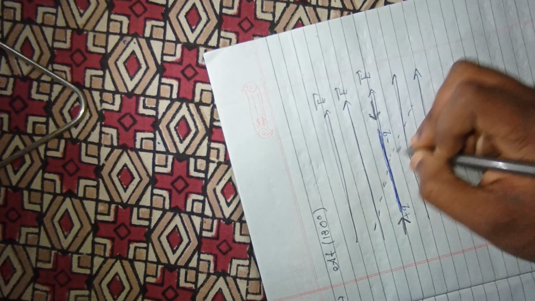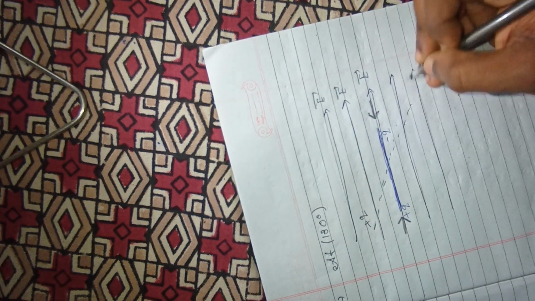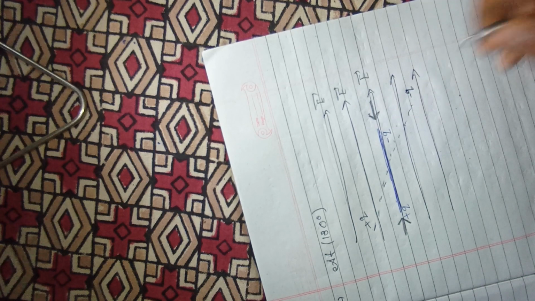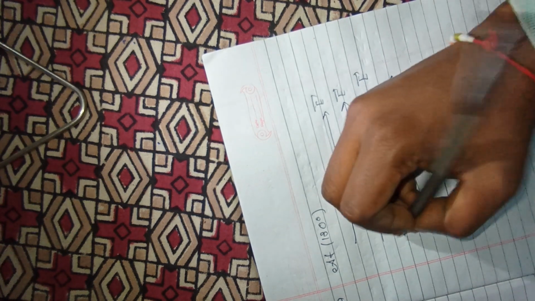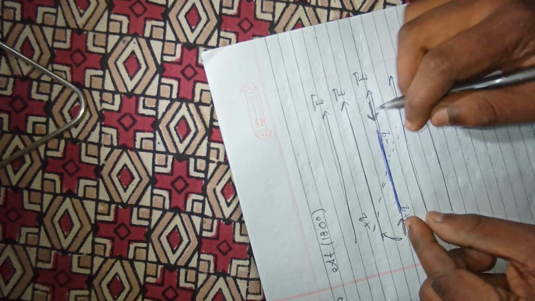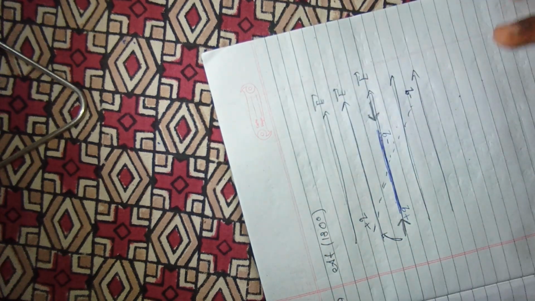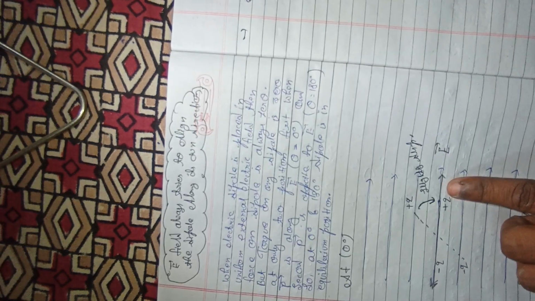We displace this dipole, let's say this is plus q, this is minus q. It will try to align in the electric field direction. If we slightly displace this, it will turn back, and it will come into this situation.